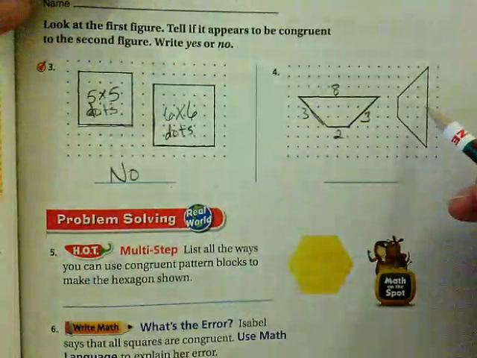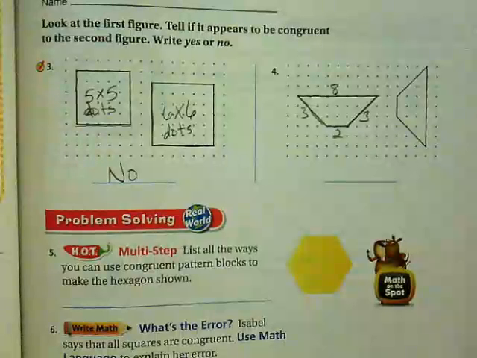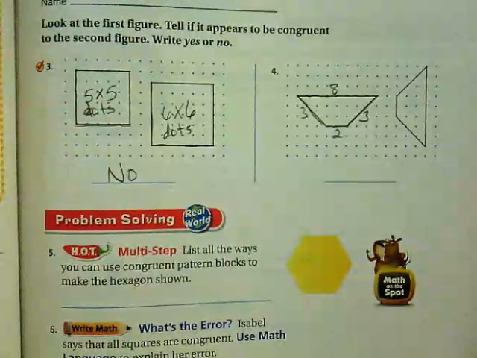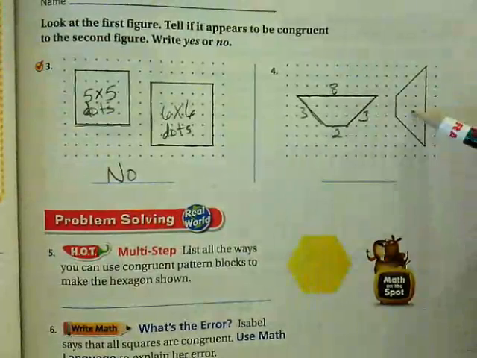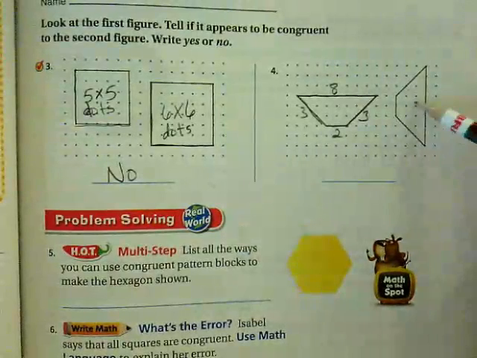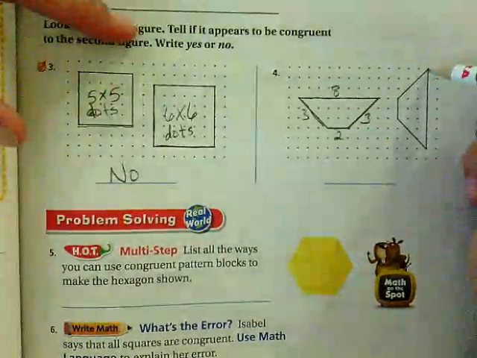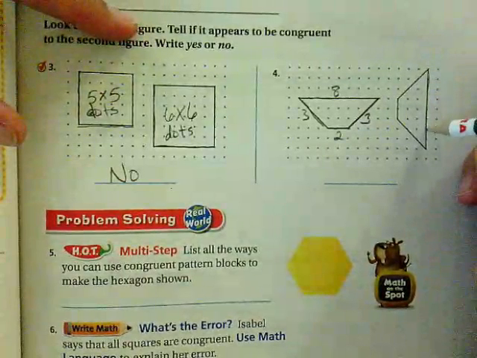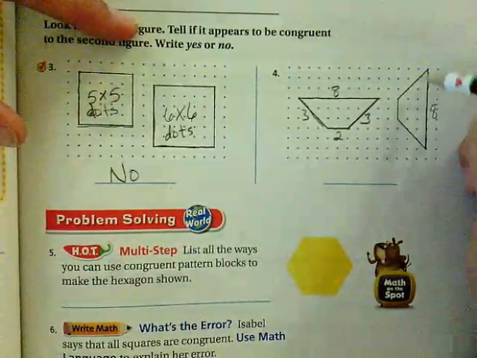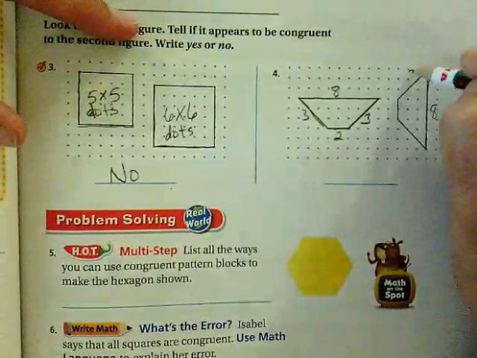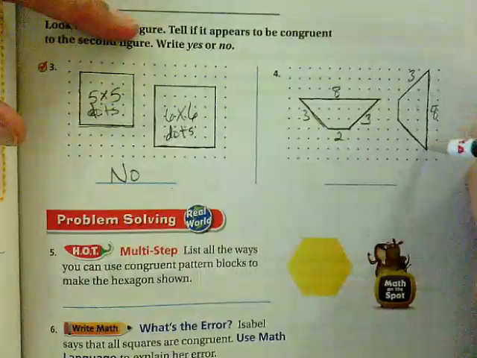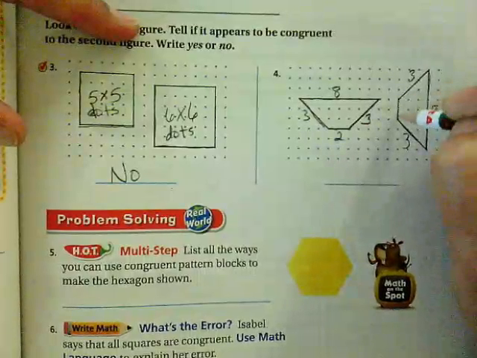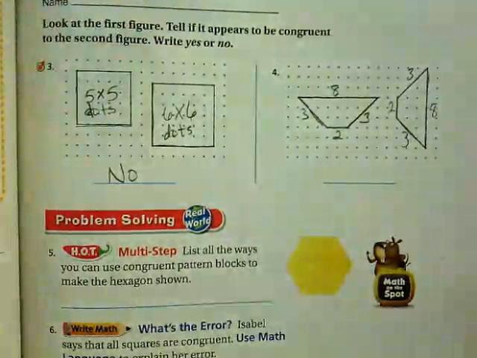So let's see if this other one is the same. Counting dots is an easy way to see if they are the same size. Obviously, they are the same shape. They're both trapezoids. But is it the same size? Let's count. 1, 2, 3, 4, 5, 6, 7, 8. 1, 2, 3. 1, 2, 3. 1, 2. They are indeed the same size.